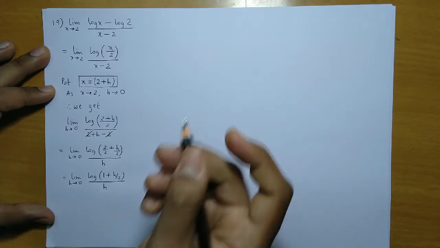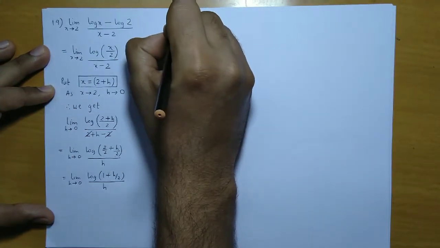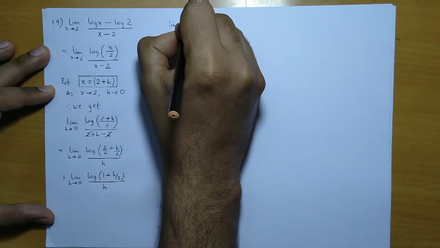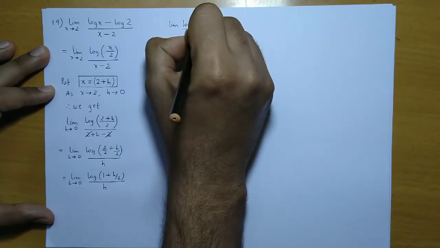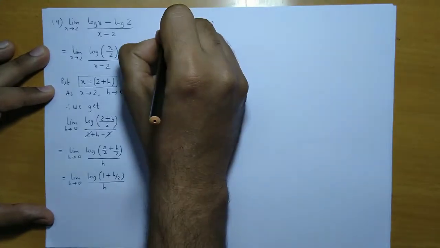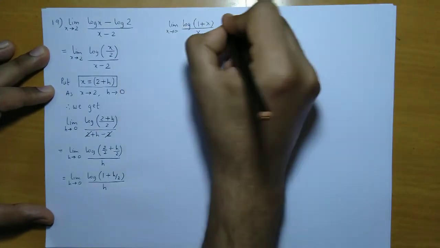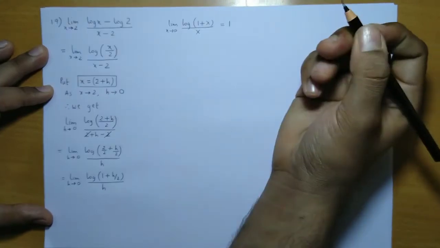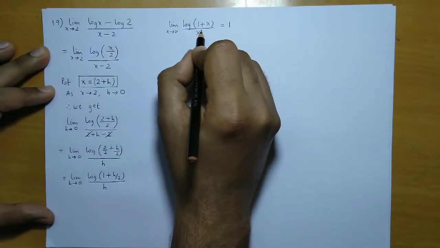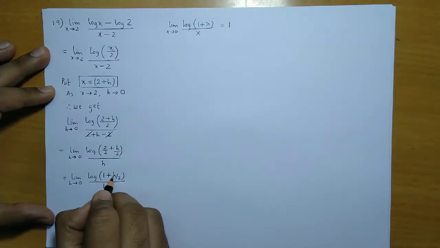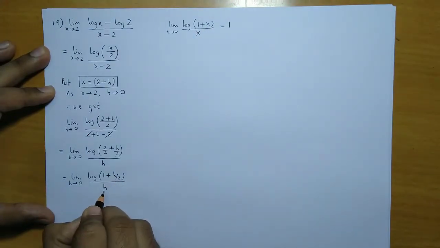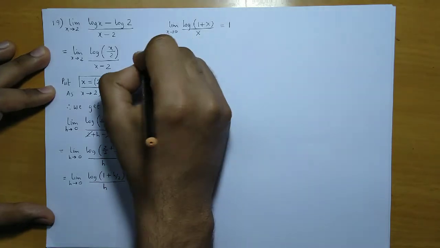Now this could be compared with one of the standard limits. If you remember, limit of log of 1 plus x upon x as x approaches 0, the value of this limit is 1. The condition is this x term, right? Both the terms must be identical. Now here we have h upon 2. So we need to have h upon 2 in the denominator as well. So we'll multiply and divide by 2 in the denominator.